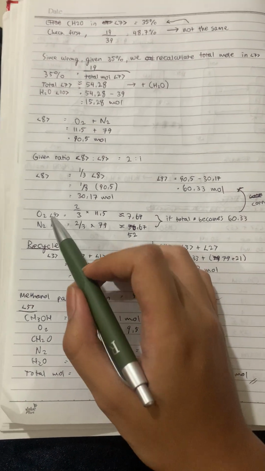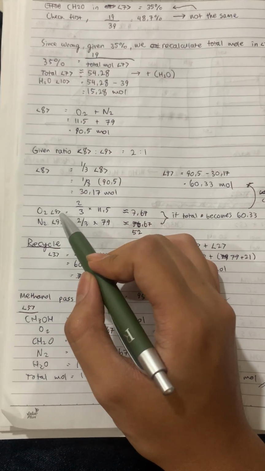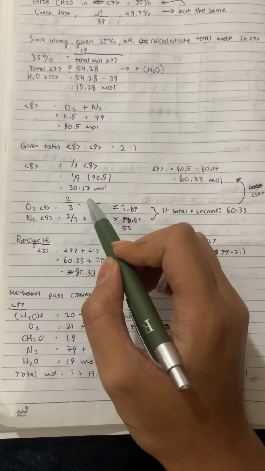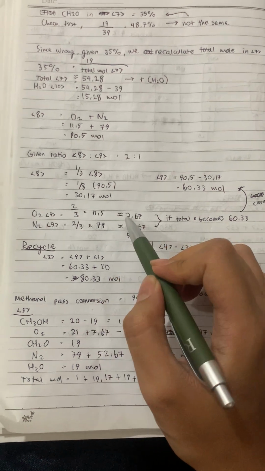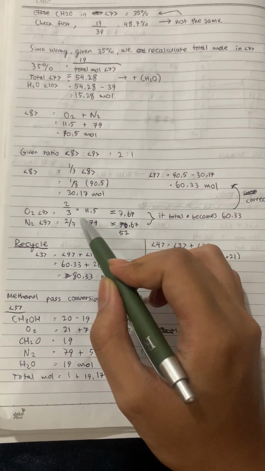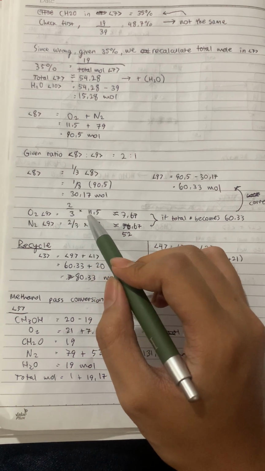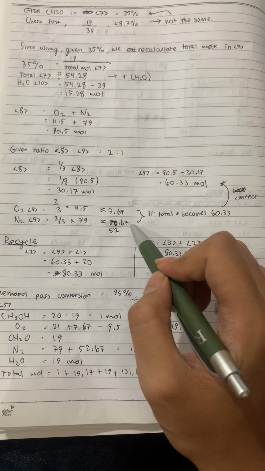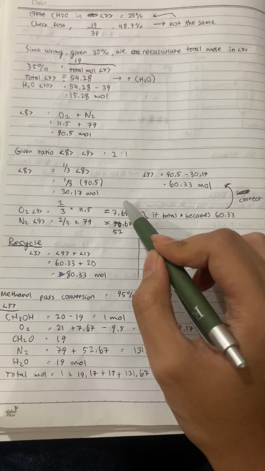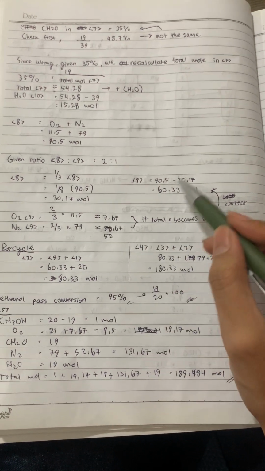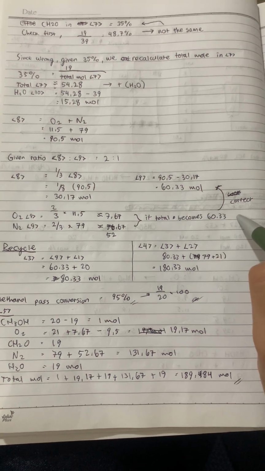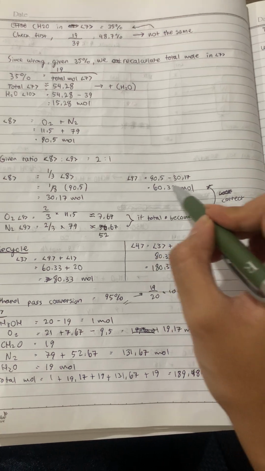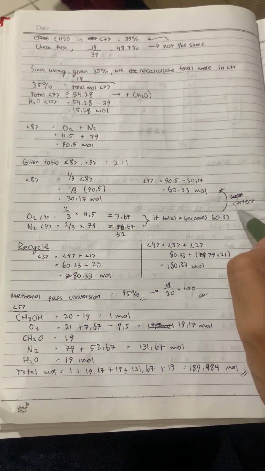Then let's check it again. So the O2 in stream 9 is 2/3 times 11.5, which is 7.67. And then the N2 in stream 9, 2/3 of 79, which is 52.67. If I add those up, it becomes around 60.33, which is similar to this one, so it means it is correct.